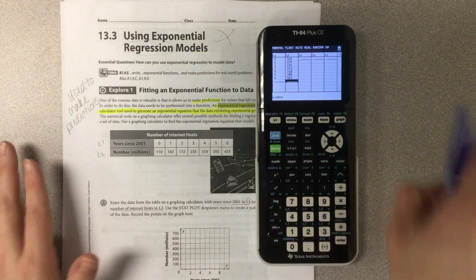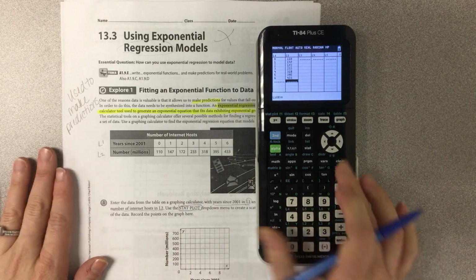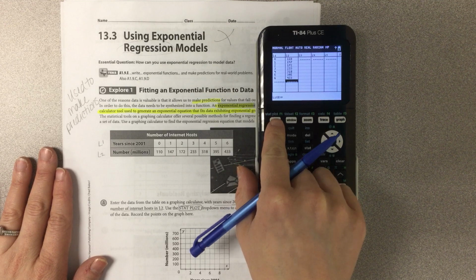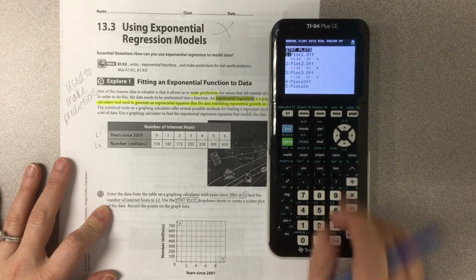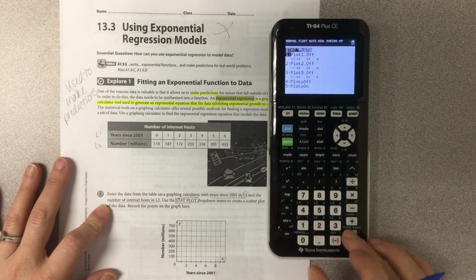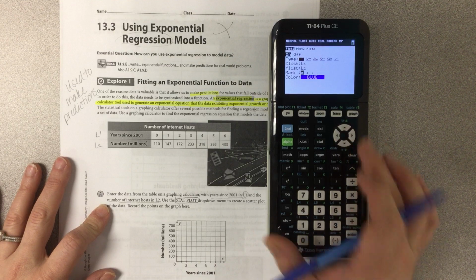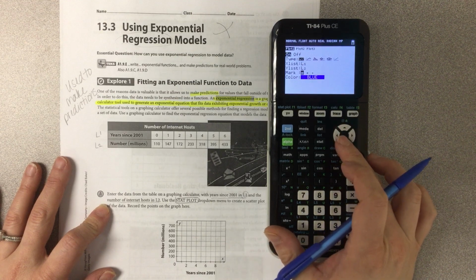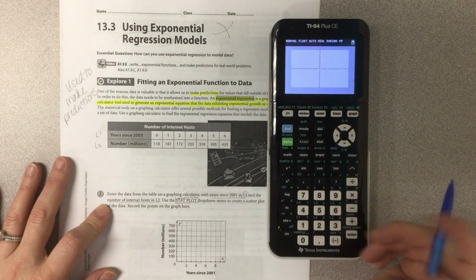All right, and then the next thing we need to do is use the stat plot feature. So we're going to hit second y equals, that's where stat plot is. And we're going to create a scatter plot of the data. So we will turn on plot 1, it's already there. We want to make sure it's turned on. And then down here we want to choose the first type of graph, which is the scatter plot. It's already got our X list as L1 and our Y list as L2. So we should be good to go. We'll go ahead and look at our graph.